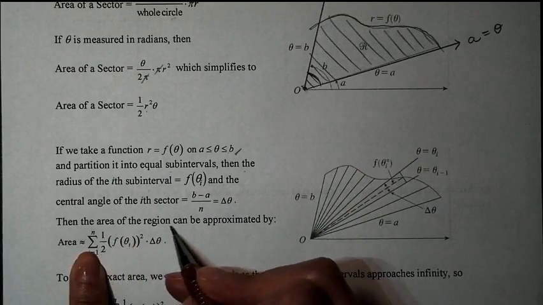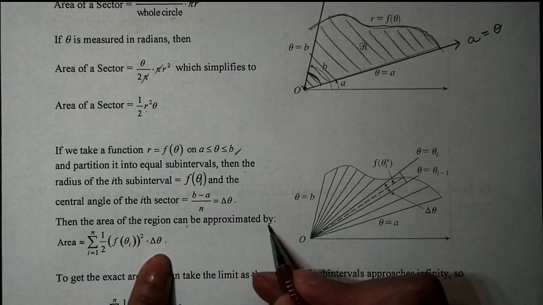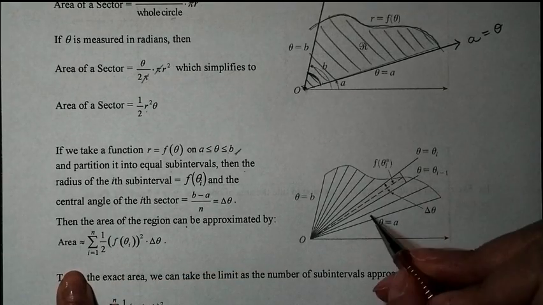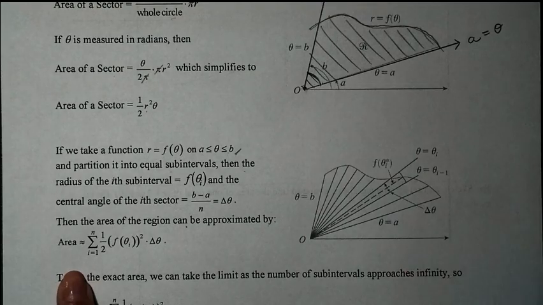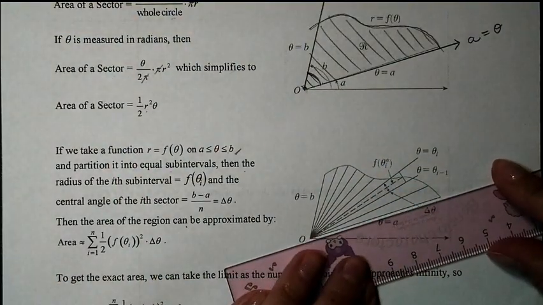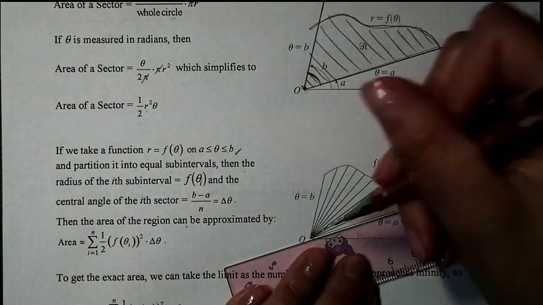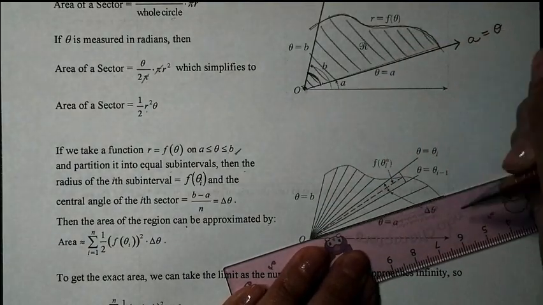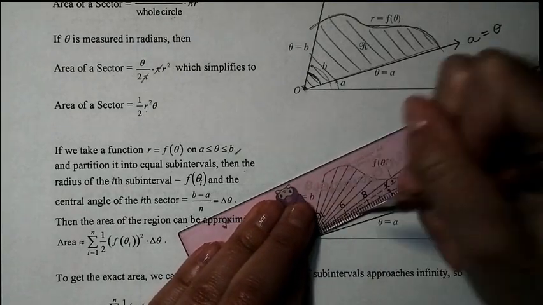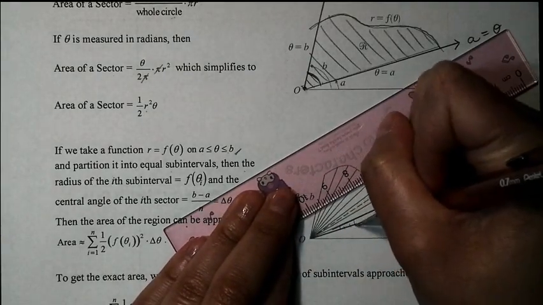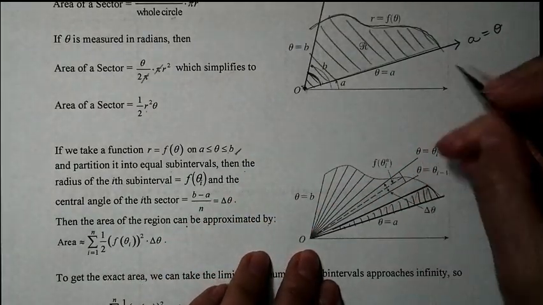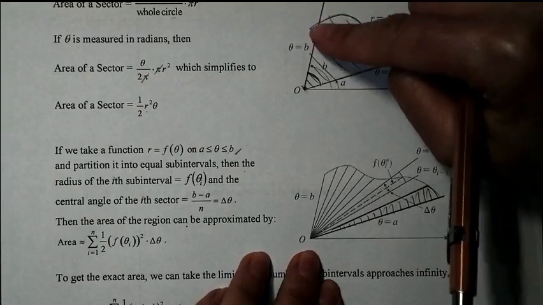So then the area of the region can be approximated by the summation of each mini sector that we have here. What this is telling you is pretty much that the first subsector that you have here is going to be this guy that we have over here. If you have infinitely many, and you add them, what are you going to have? You are going to have the entire area that we have here.